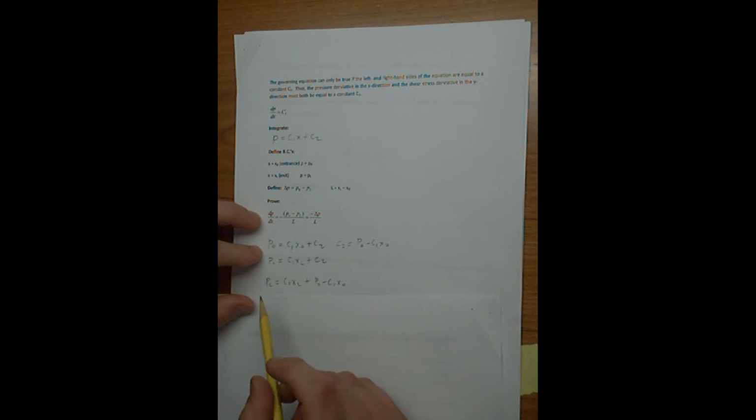Therefore, with both of those equations, we can narrow down to just C1 as our only unknown. We move the P naught over here: PL minus P naught equals C1 times (xL minus x naught).